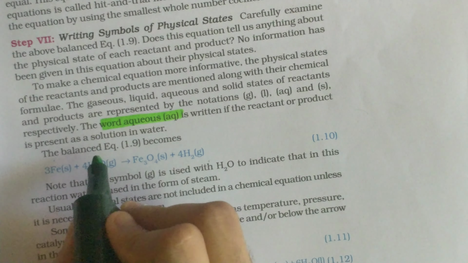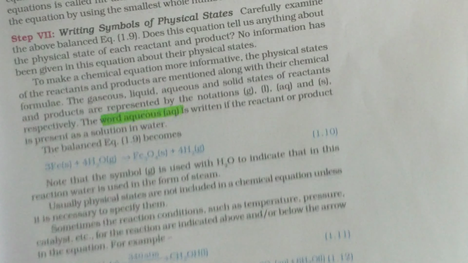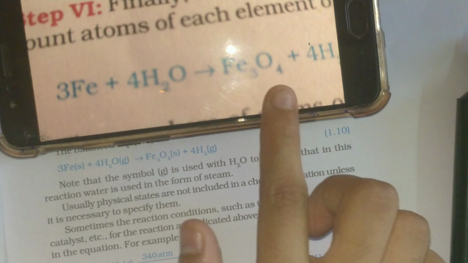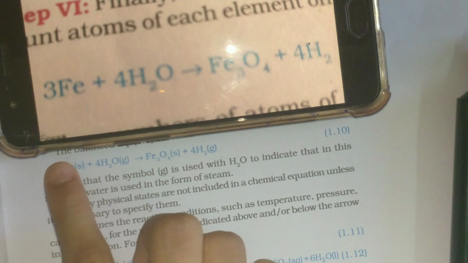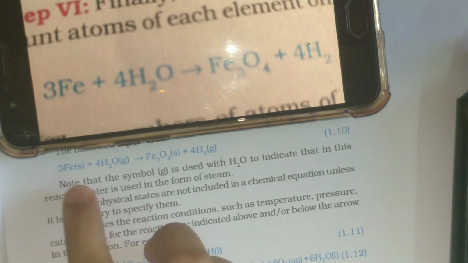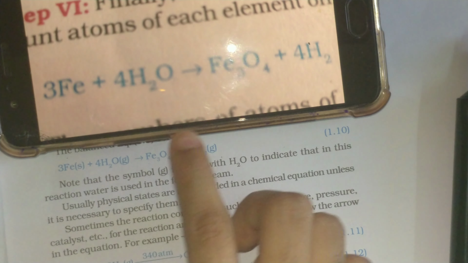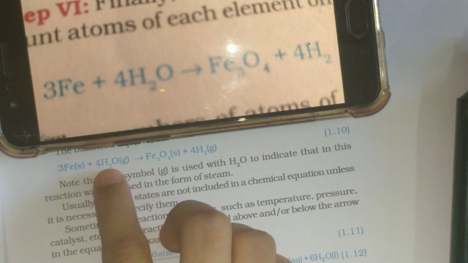So the balanced equation will become this. This is the equation that we had solved previously, but now we have put in the symbols. For example, Fe is a solid, so we put S for Fe.